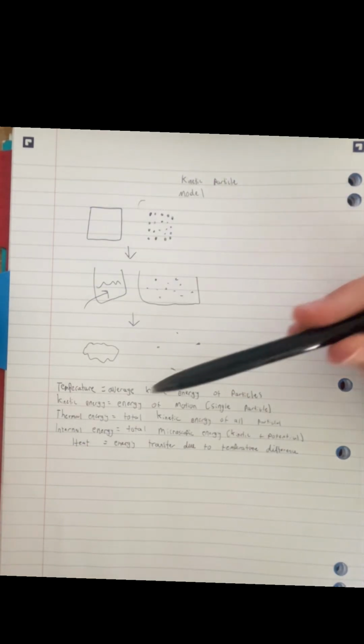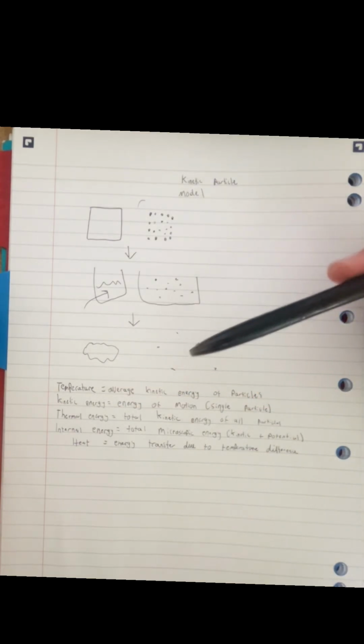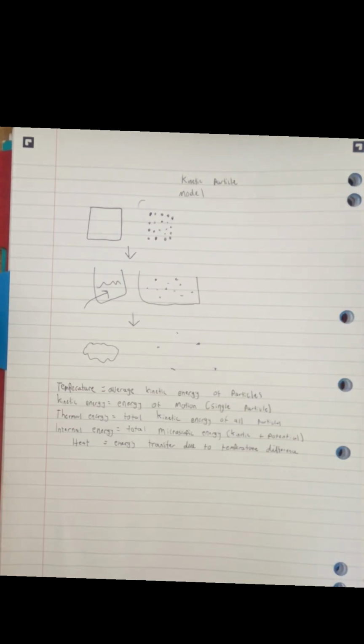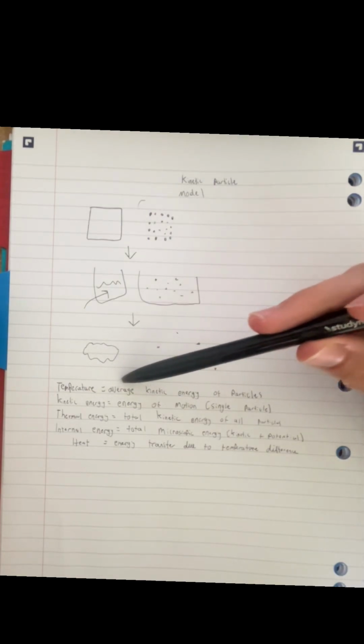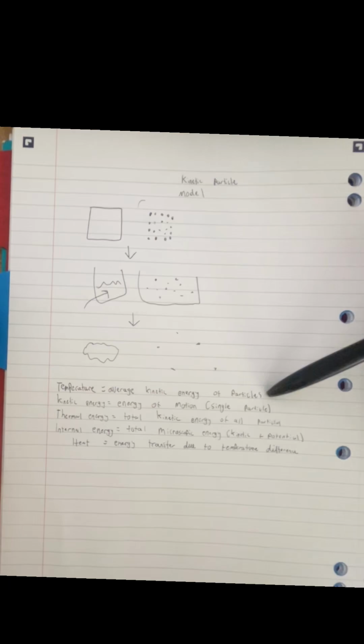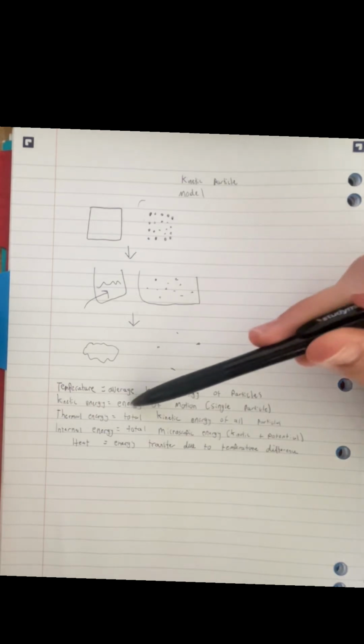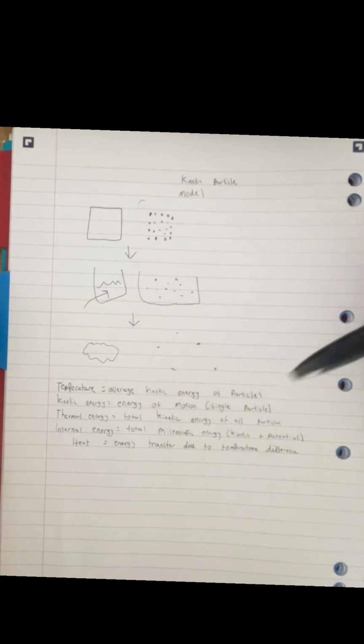Kinetic energy is just the energy of motion when we're looking at a single particle, whereas temperature looks at the average kinetic energy of all the particles.